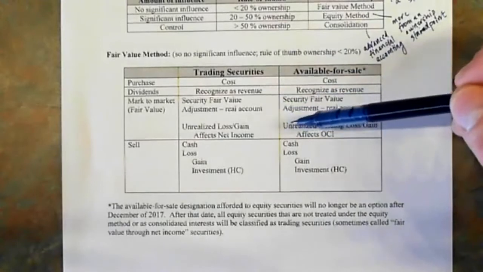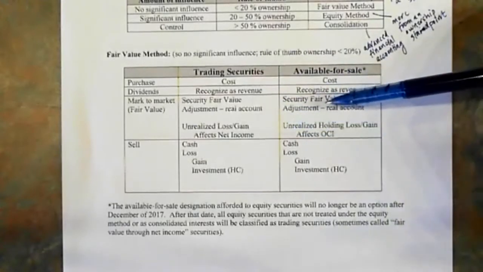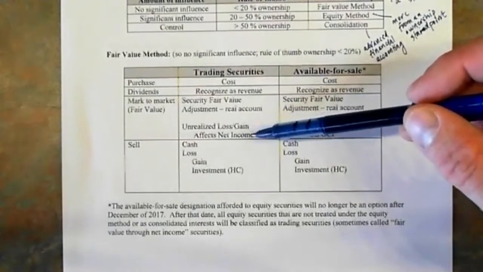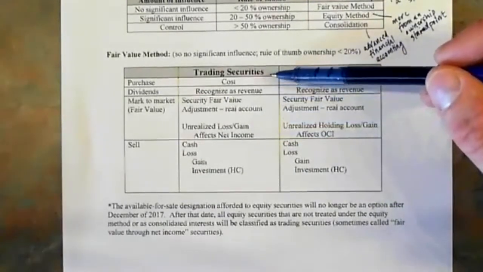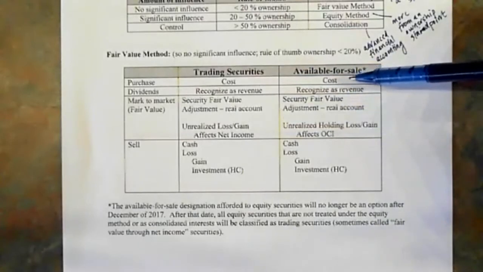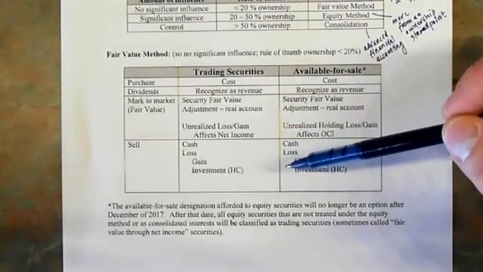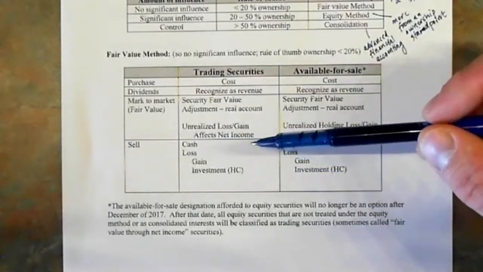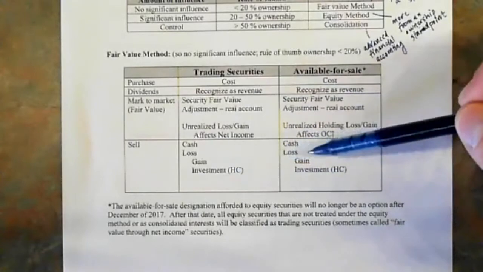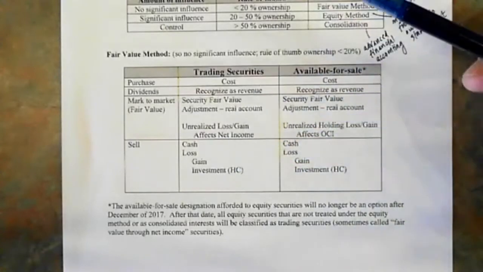We mark them to market at the end of the period, just as we did with debt. And any unrealized gains or losses will affect net income for a trading security, will affect OCI for an available for sale security. And then when we sell them, we'll just receive an amount of cash, credit the investment at its historical cost, and then recognize a gain or a loss for any difference. Right? Pretty easy.